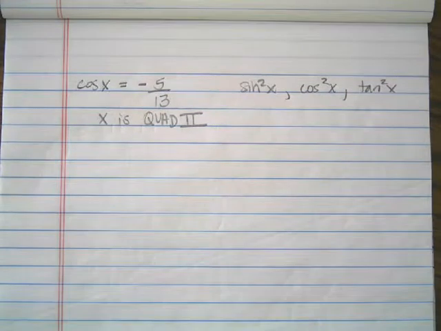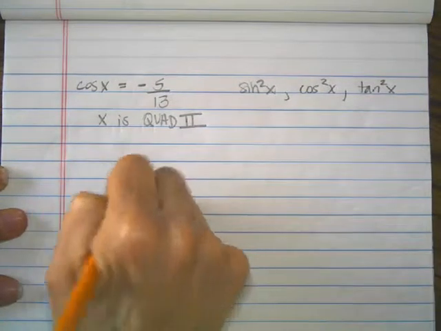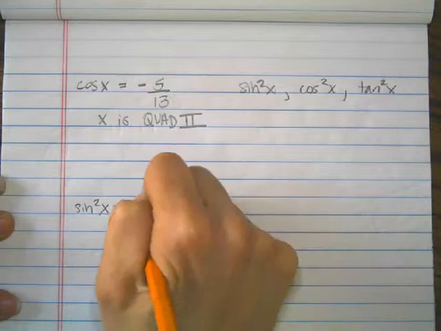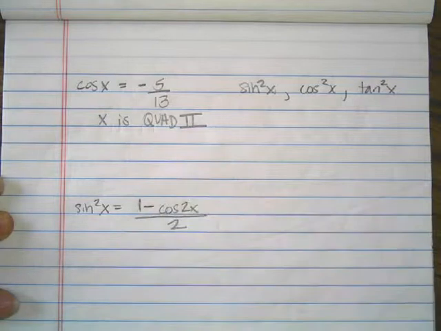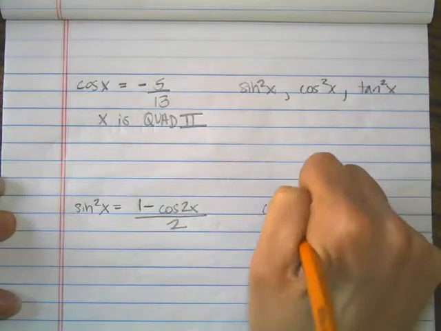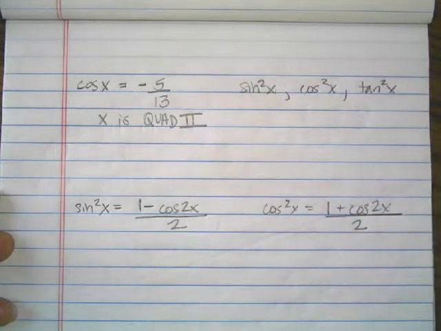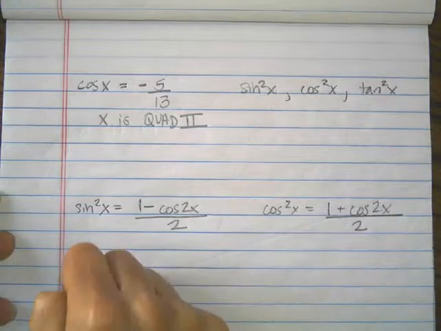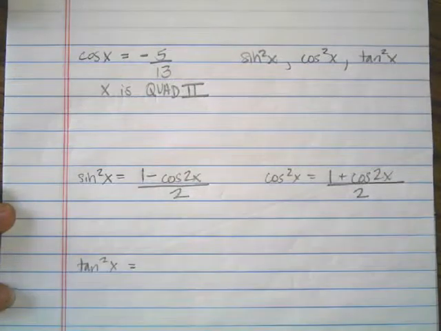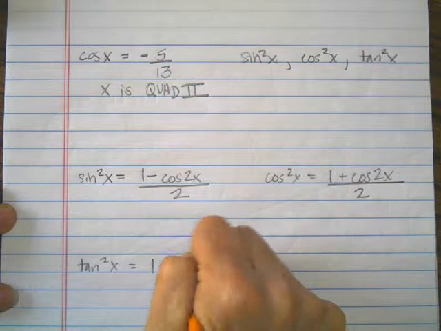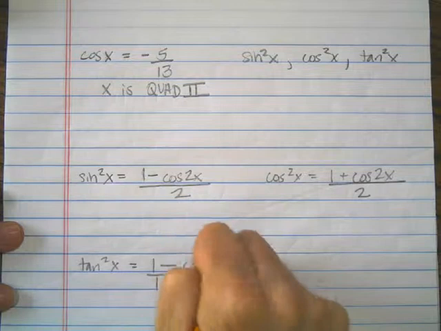So, I'm going to write these formulas out below so we know what values we need. Sine squared x is 1 minus cosine 2x divided by 2. Cosine squared x is 1 plus cosine 2x divided by 2. And tangent squared x is 1 minus cosine 2x divided by 1 plus cosine 2x.